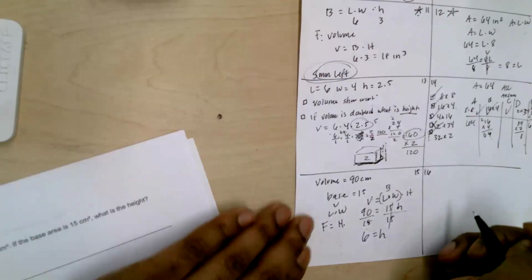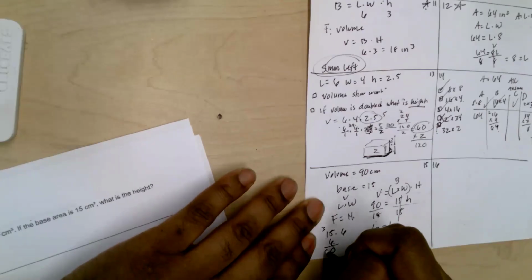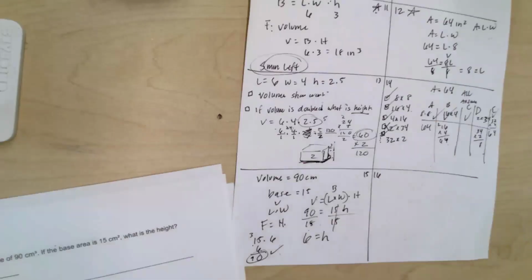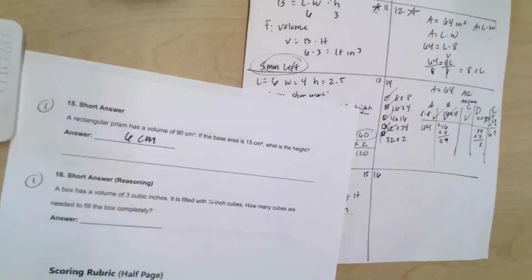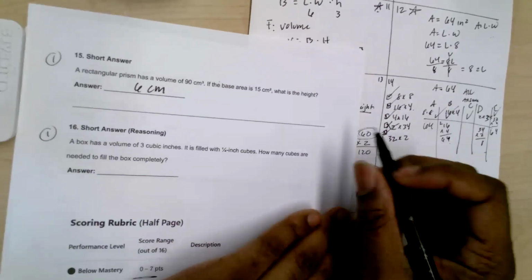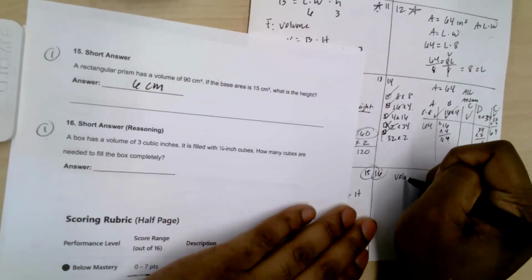And I could double check that by doing 15 times 6. 6 times 1 is 6, plus 3 is 9, so 90. And I was able to check my work. And now 16. Woo! The box has a volume. I know we're talking about volume.